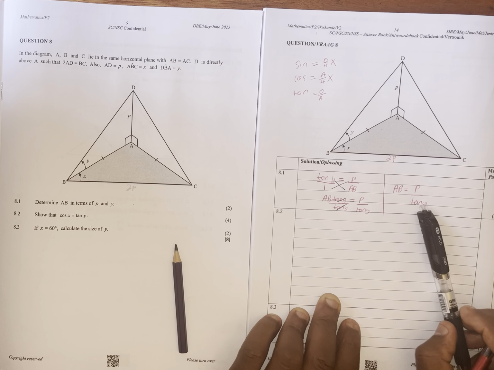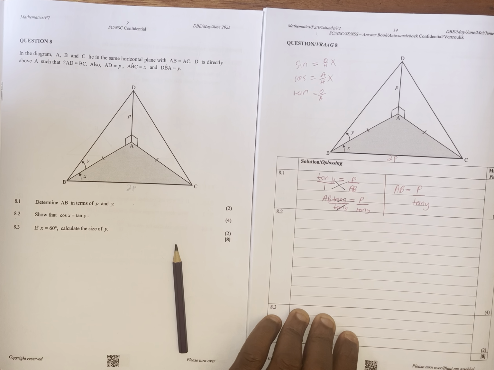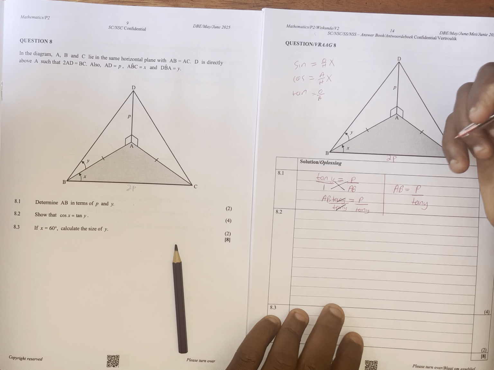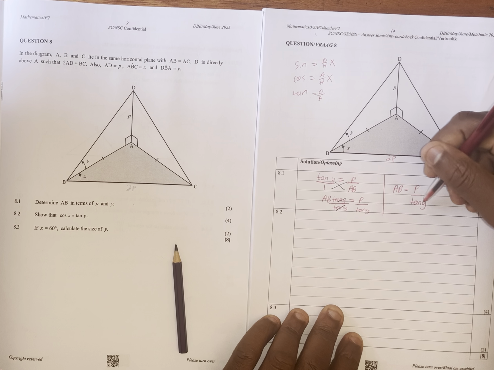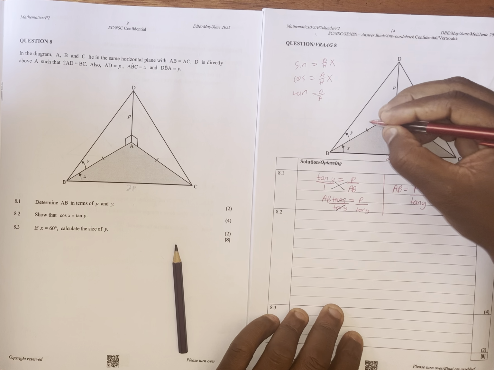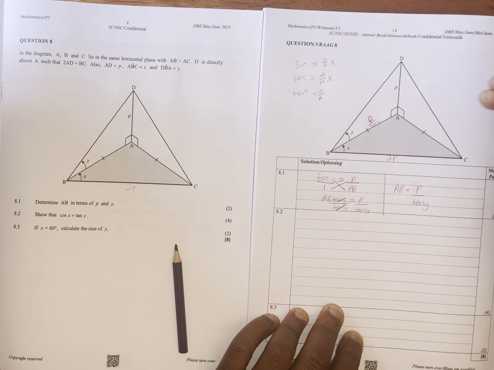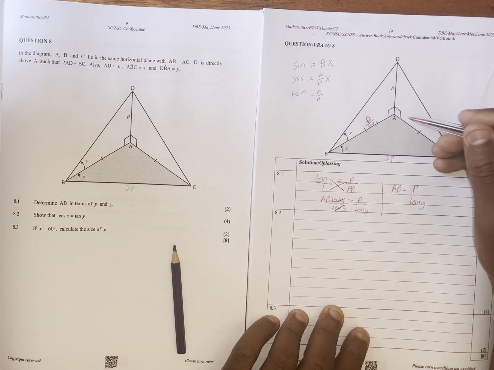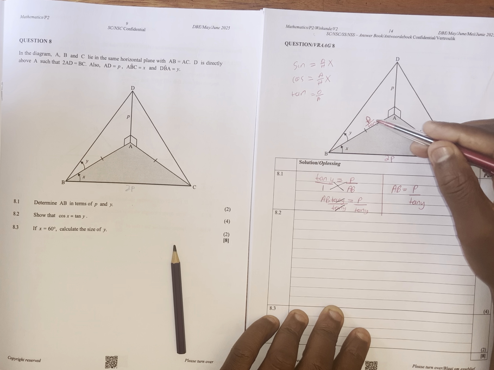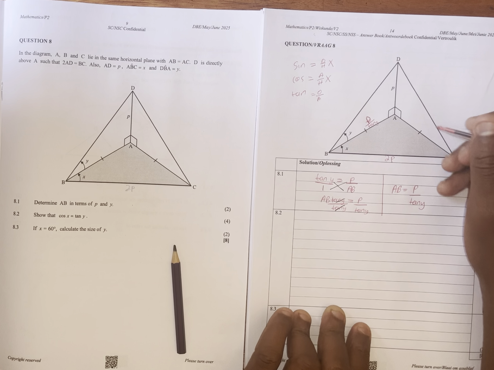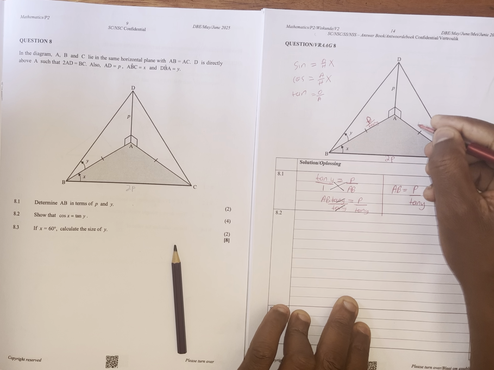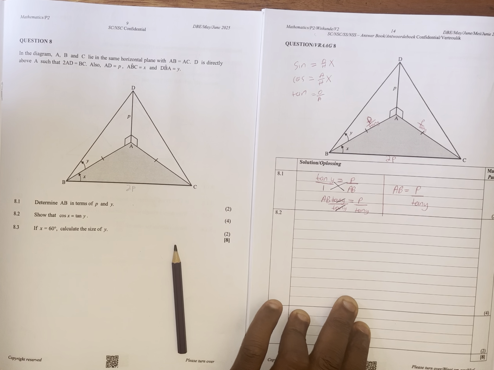So we are done with AB here. Now you can just write this length here. It's basically P divided by the tan of Y. Yes, P divided by the tan of Y. Since this is P divided by the tan of Y, it means even the length of AC is P divided by the tan of Y.